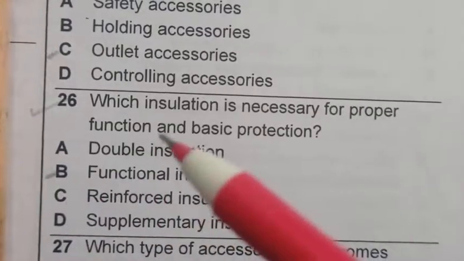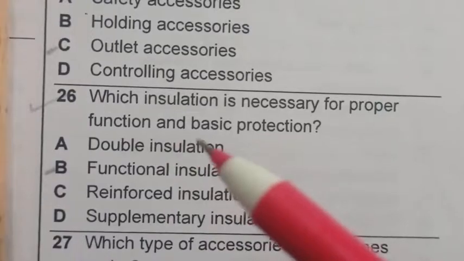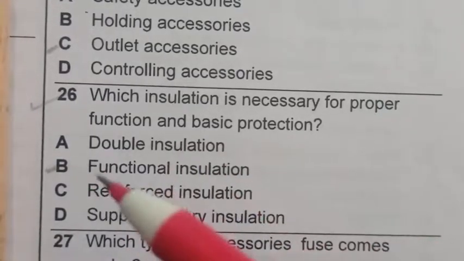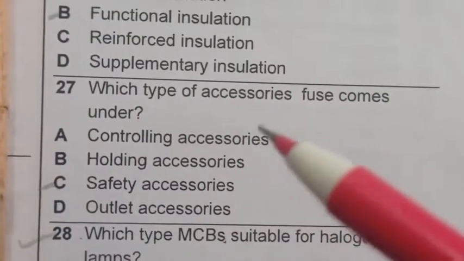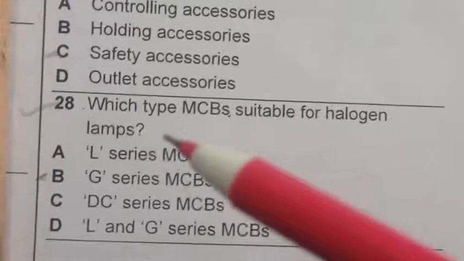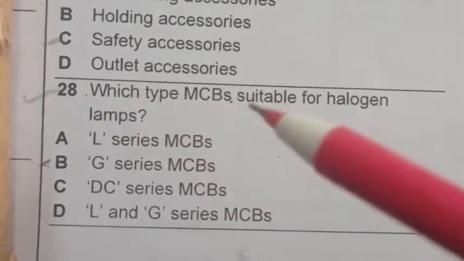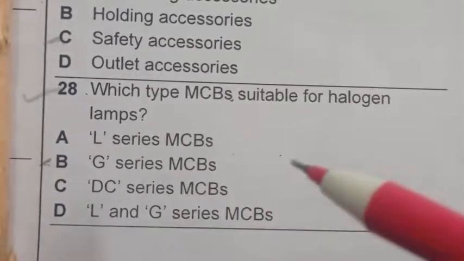Question number 26. Which insulation is necessary for proper functioning and basic protection? Option B, functional insulation. Question number 27. Which type of accessory does a fuse come under? Option C, safety accessories. Question number 28. Which type of MCB is used for a halogen lamp? Option B, G series MCB.